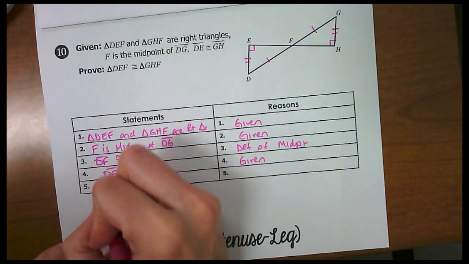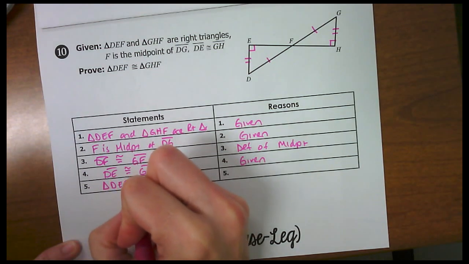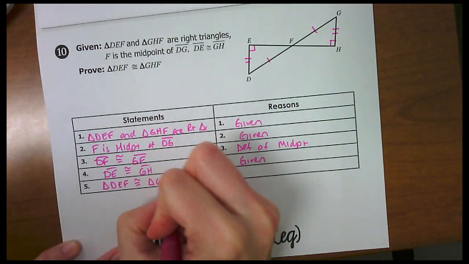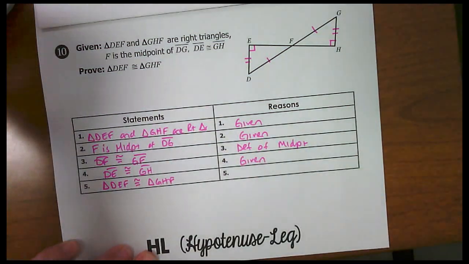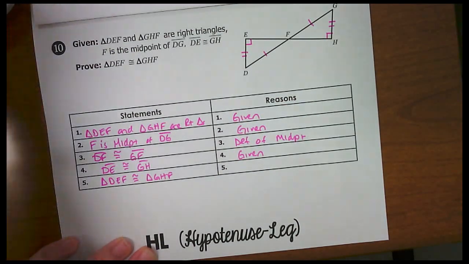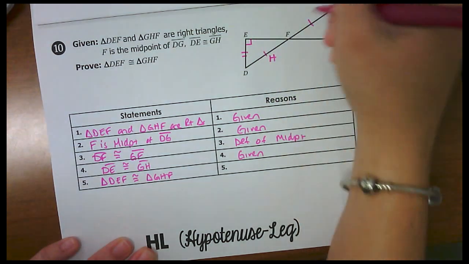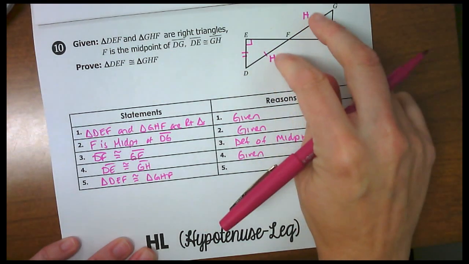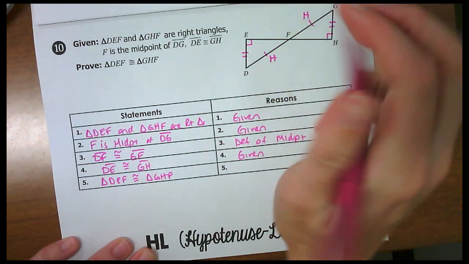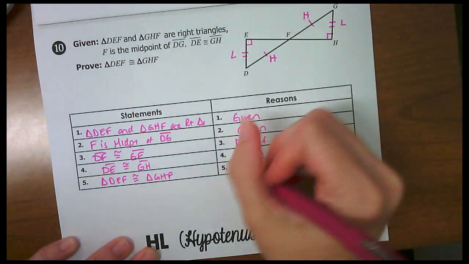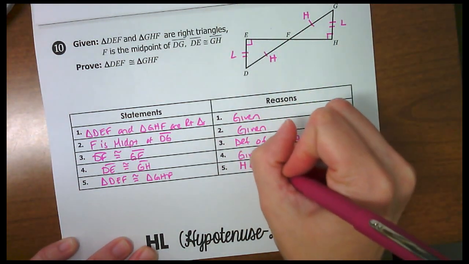Okay, we know what goes last because it's our proof statement. So now we have to figure out why. Again, this is a right triangle. So because it's a right triangle, we want to look for our hypotenuse. We're given the hypotenuse in both. And then the other side is the leg. So this is our HL theorem.